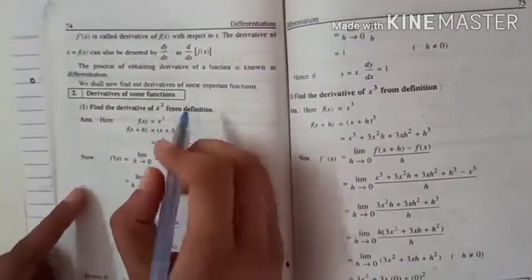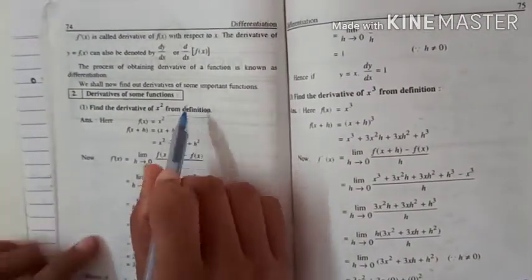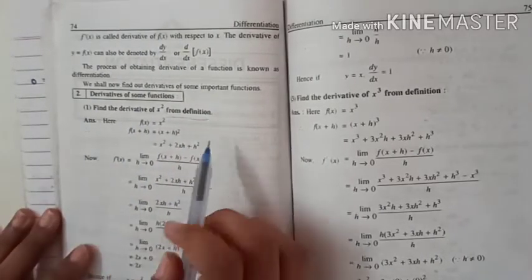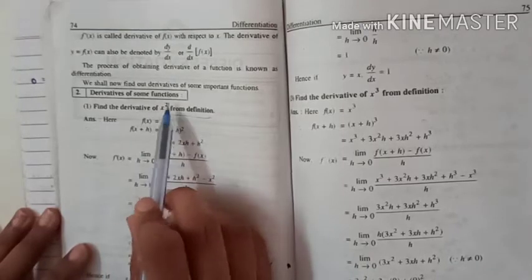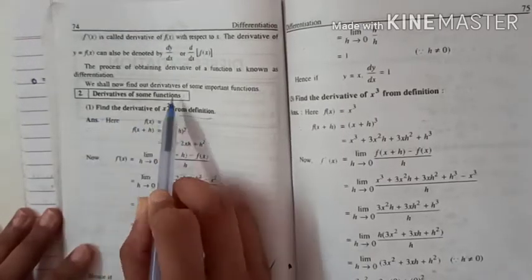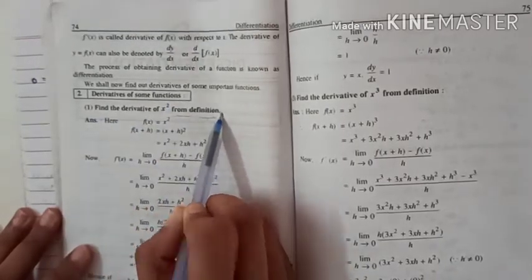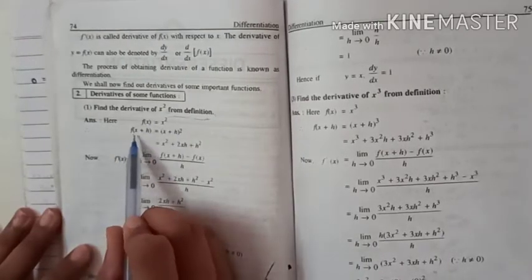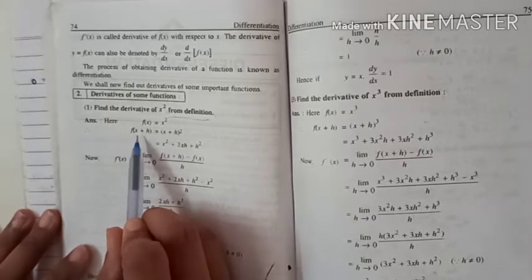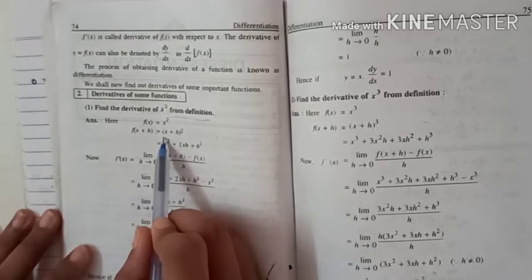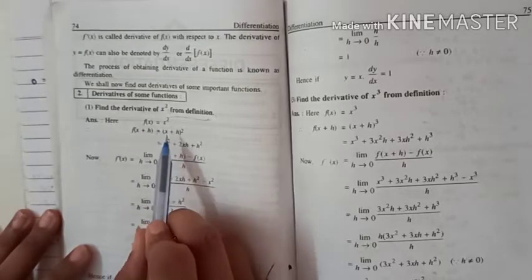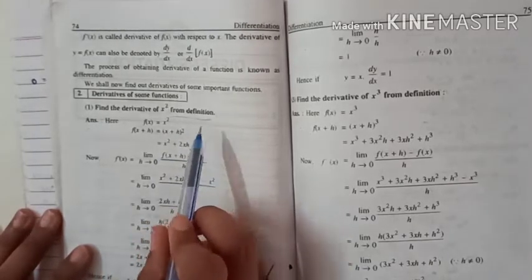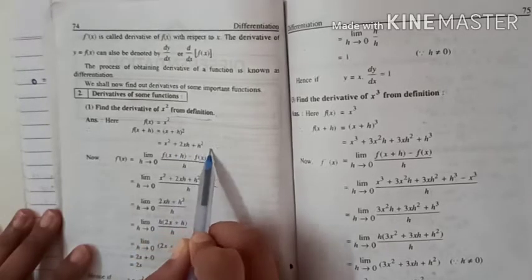So f(x) is x square. Now we have to put x equals x plus h. So instead of x we put (x + h) whole square. We know (a + b) whole square is a square plus 2ab plus b square.